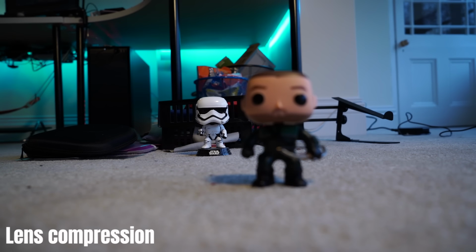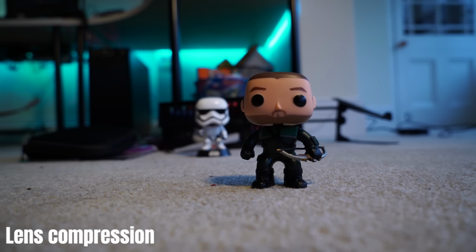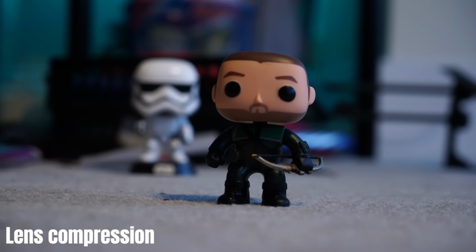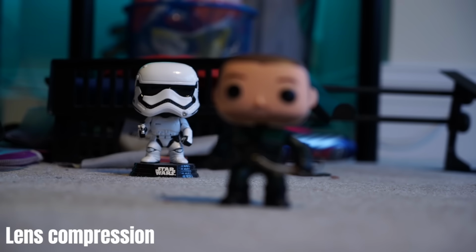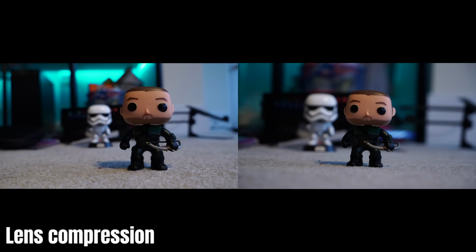What we're looking at here is known as lens compression, and this happens whenever you zoom in and out using any kind of lens on a camera. When you zoom very far out, the space between the characters seems a lot more exaggerated, whereas if you zoom all the way in, the space between them gets compressed, hence the name lens compression. Here's an example of zooming all the way in and all the way out next to each other. Notice the space between the characters.